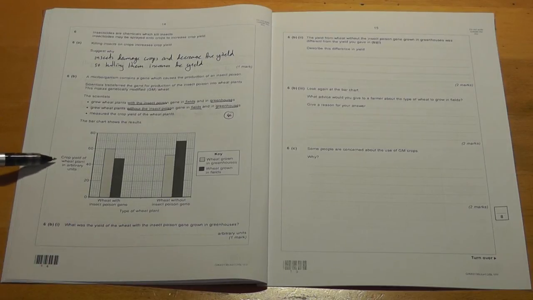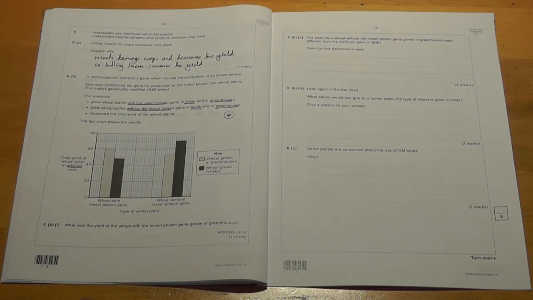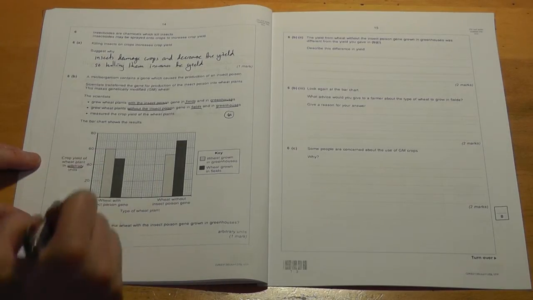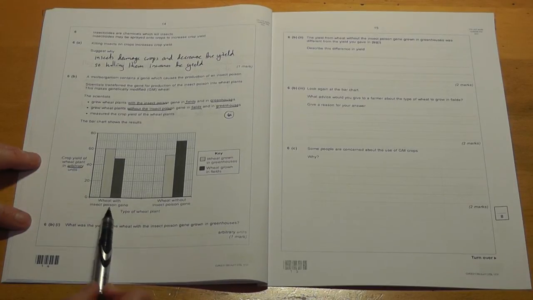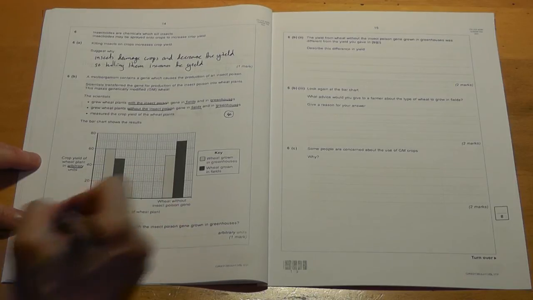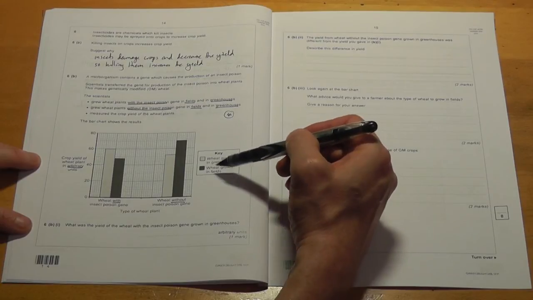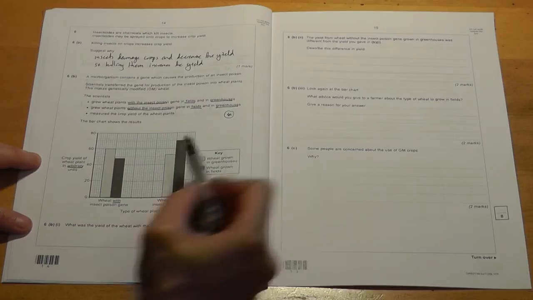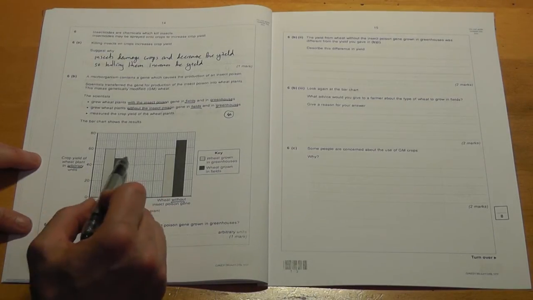Up here we've got the crop yield in arbitrary units. Arbitrary just means I'm not going to tell you what the units were. I'm just going to measure them in some way. So they've not put kilograms or tons per hectare or anything like that. So they just want you to read off this scale. On the bottom we've got the type of wheat plant, which is here with the poison and here without the poison. And then we've got a key here which says that the dark ones are grown in fields, these 2, and the light ones are grown in greenhouses, these 2. And it's quite complicated. That goes down and that goes up.